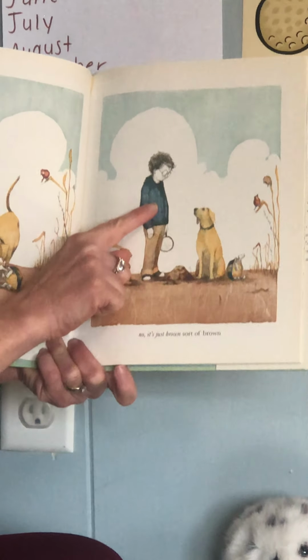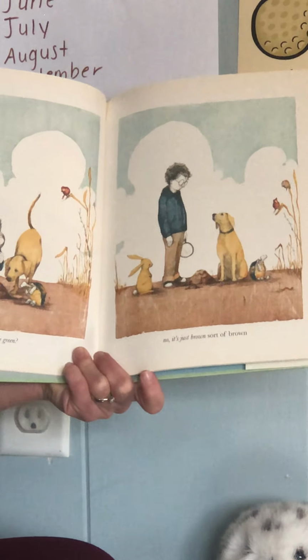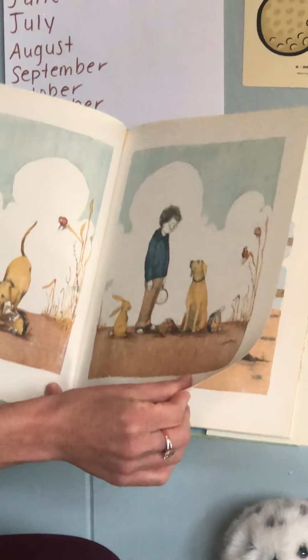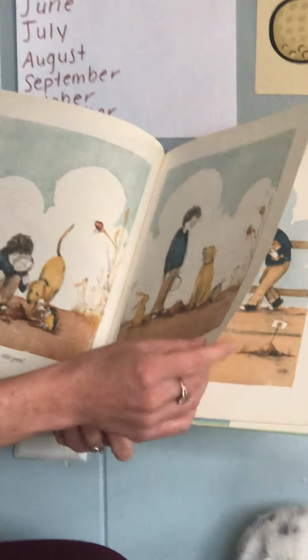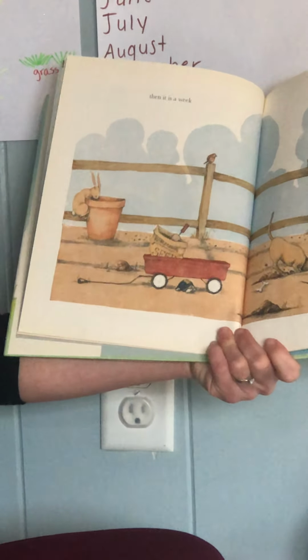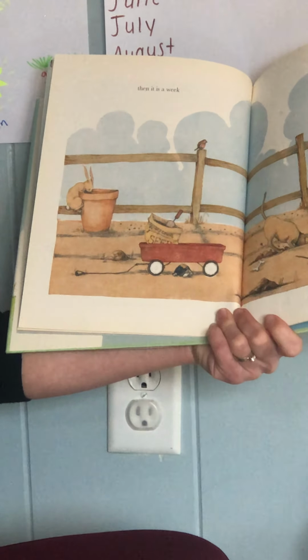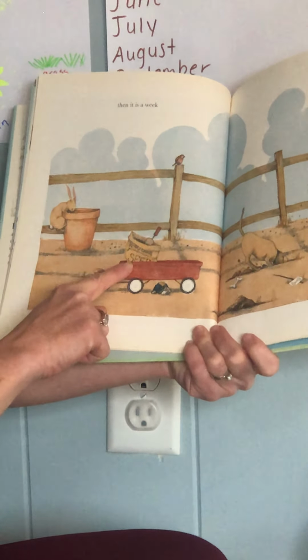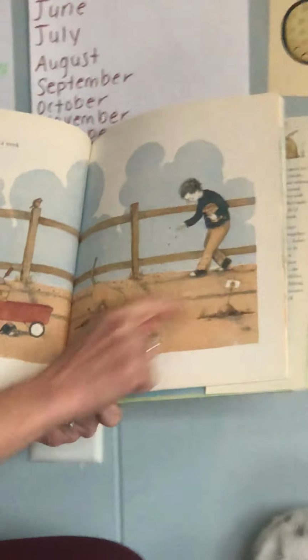He almost looks a little bit disappointed. His face is like, he's waiting. He's trying to be patient, but he looks a little sad that he still sees brown. Then it's a week. I still see some seeds here that he's planting. Now it looks like he planted a sunflower.